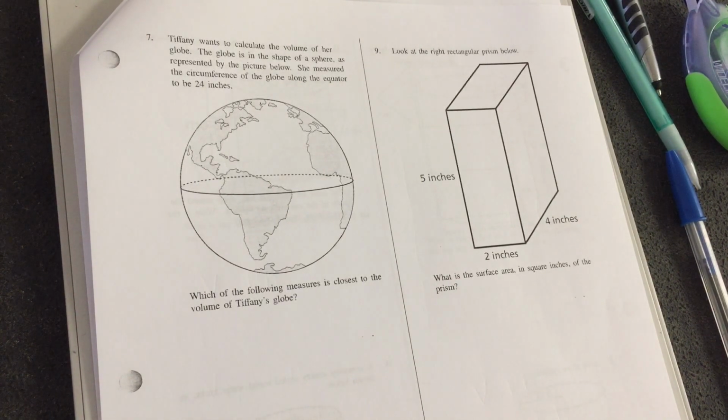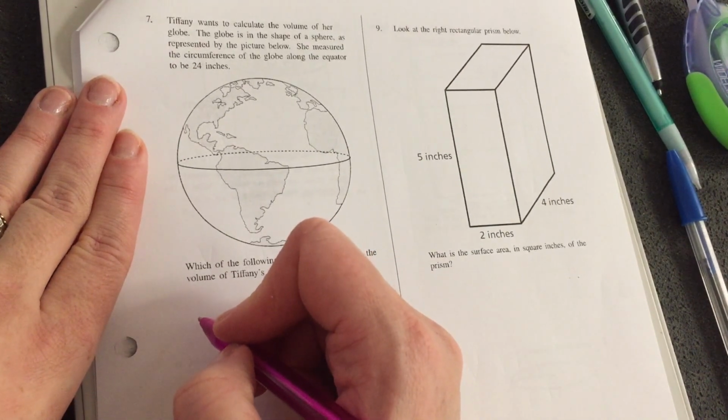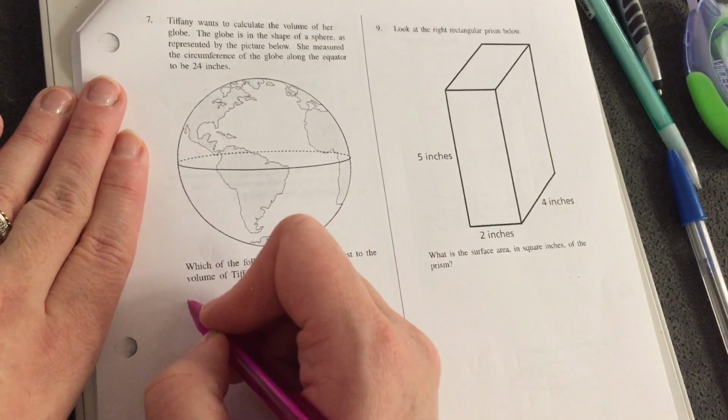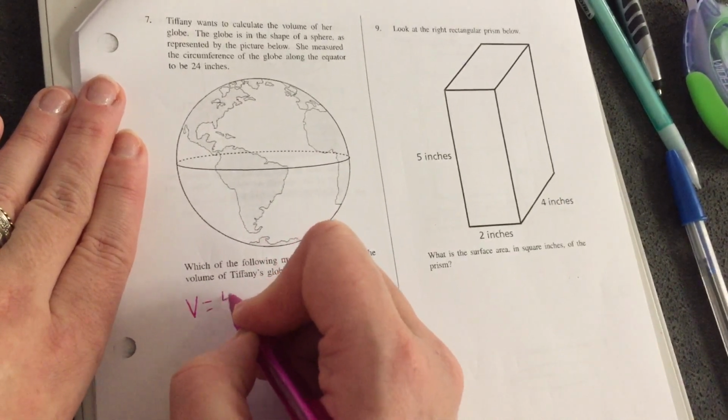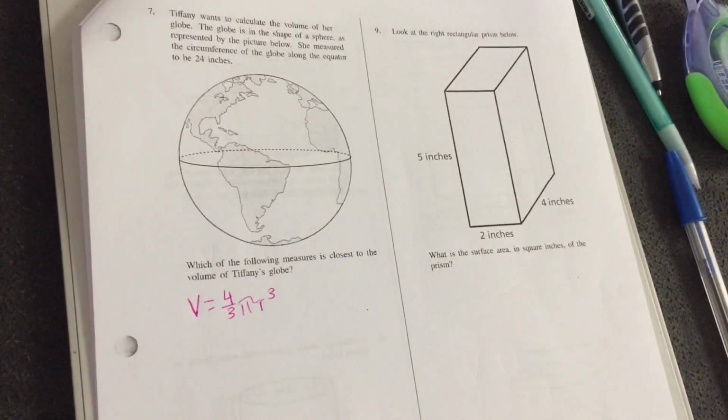Tiffany wants to calculate the volume of her globe. The globe is in the shape of a sphere, as represented in the picture below. She measured the circumference of the globe along the equator to be 24 inches. Which of the following measurements is closest to the volume of Tiffany's globe? Okay, so volume, what is the formula for volume of a sphere? Does anybody know? 4/3 pi r cubed. V equals 4/3 pi r cubed. All right. We have to figure out r.